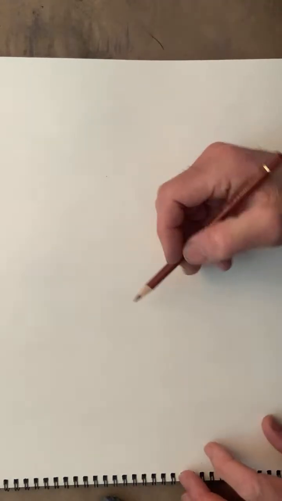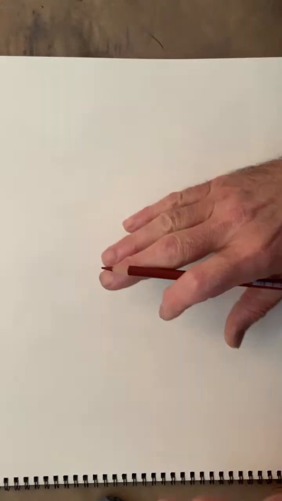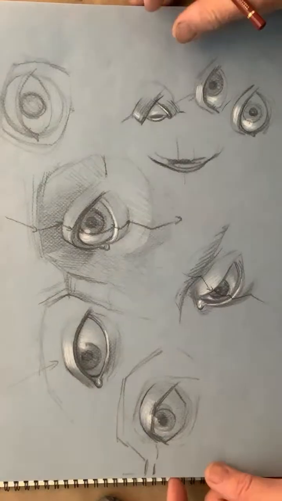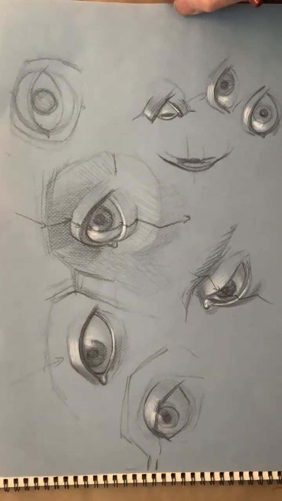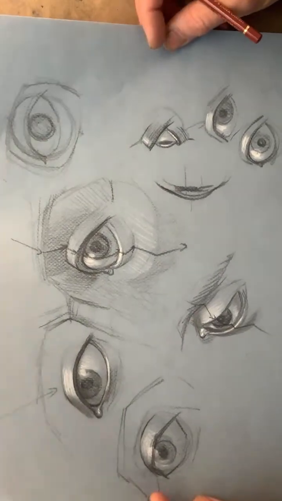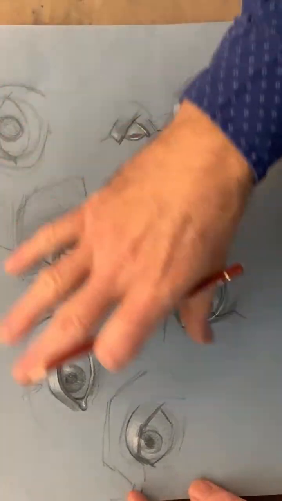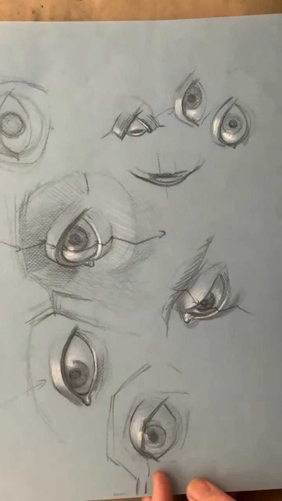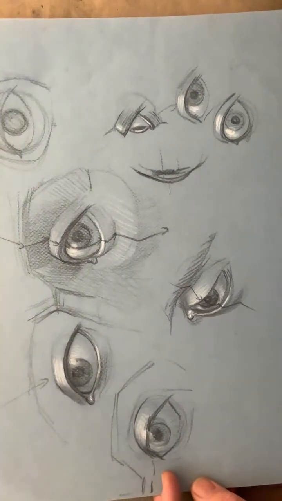Okay, so now let's go over the eye, right? This is an example of what I posted as advertisement. And before we start drawing the eye, I would like to go over a little bit of anatomy, just to figure out the structure of the head, right?